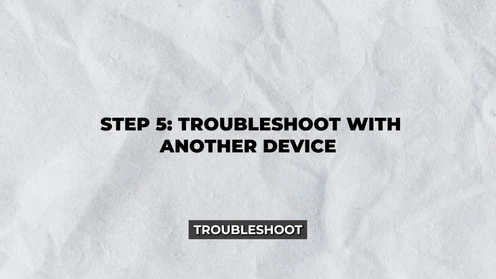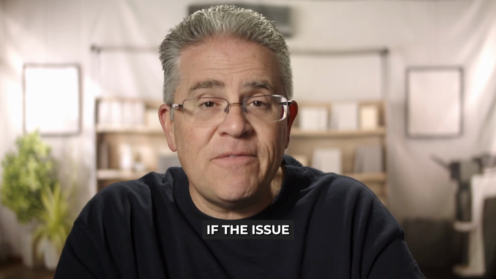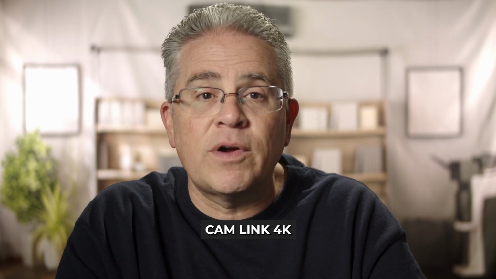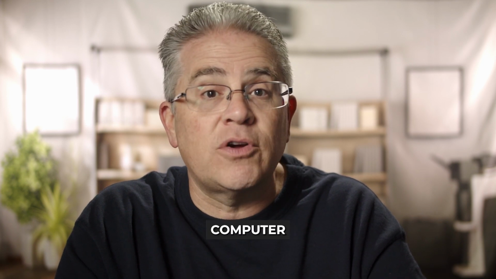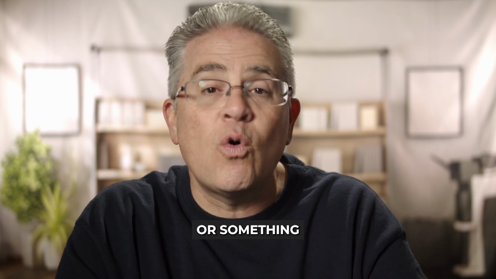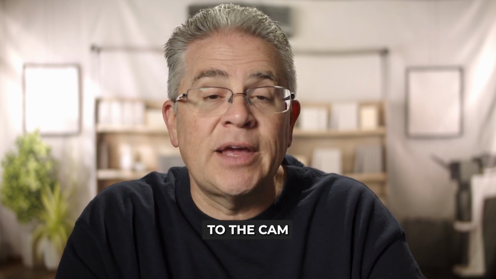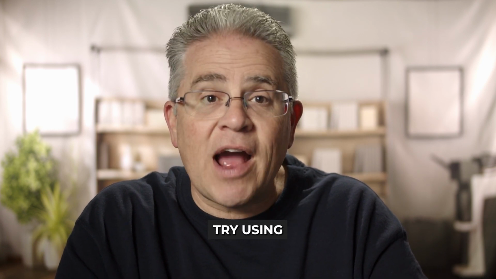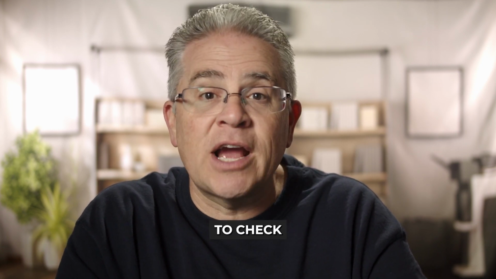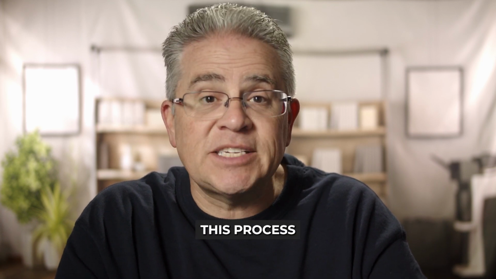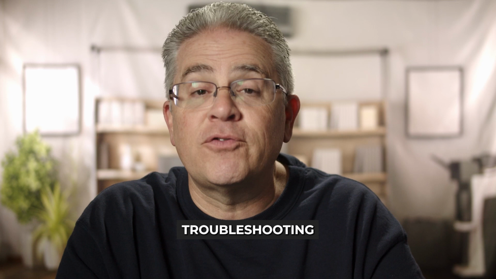Step 5. Troubleshoot with another device. If the issue persists, attempting to use the Elgato Camlink 4K with another device or another computer can help identify whether the problem is with the device itself or something else. Connect another camera or HDMI source to the Camlink 4K to see if it captures the signal. Similarly, try using a different computer to check if the problem lies with your setup or the hardware itself. This process of elimination can be an effective troubleshooting method.